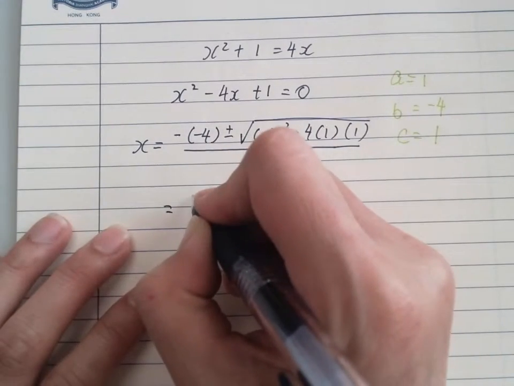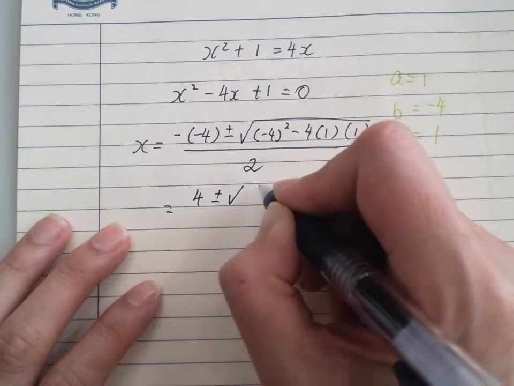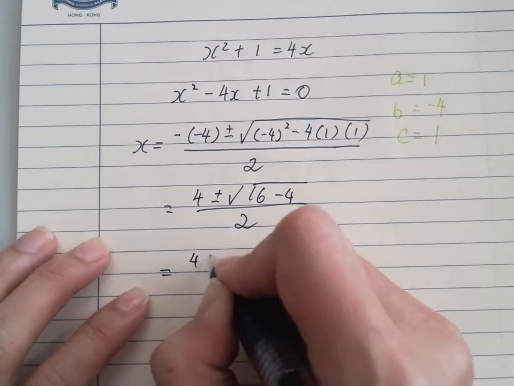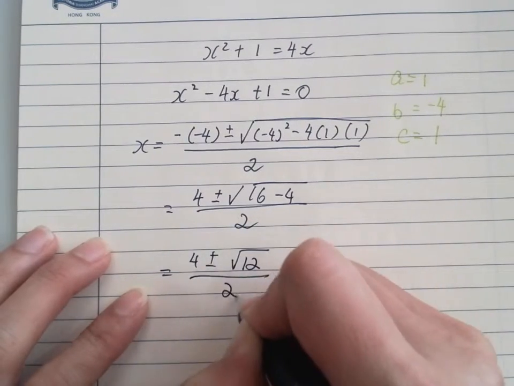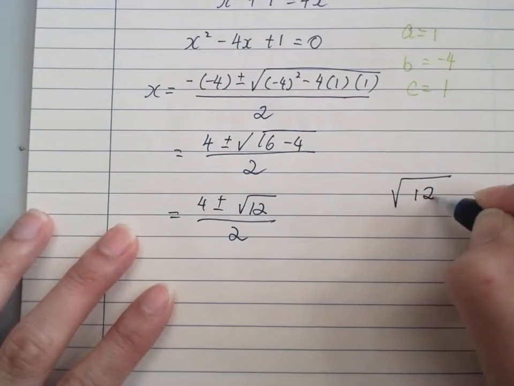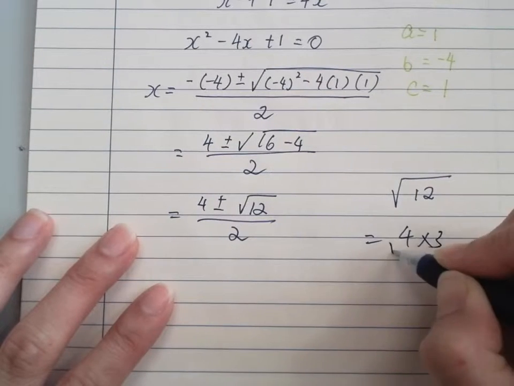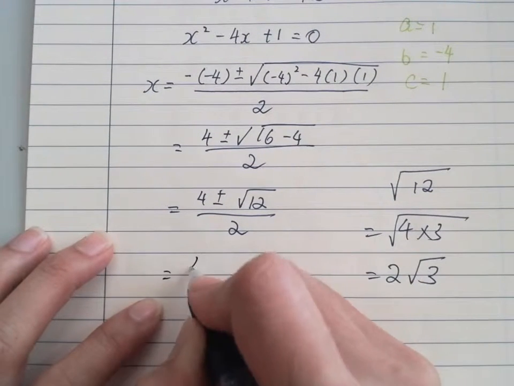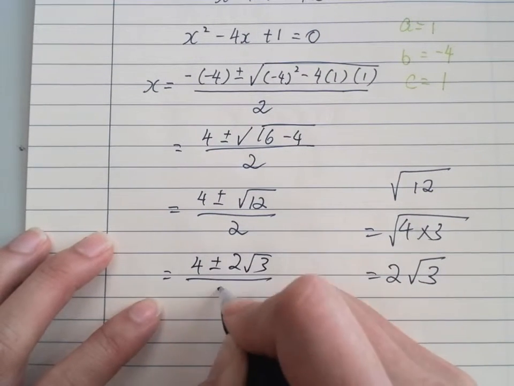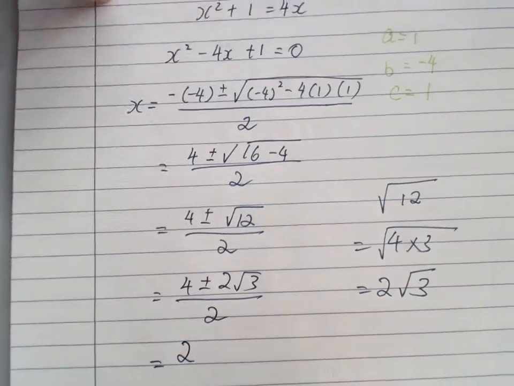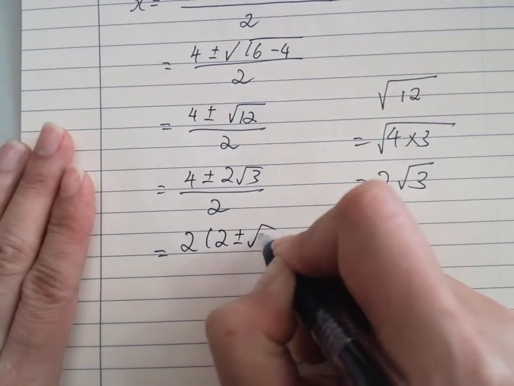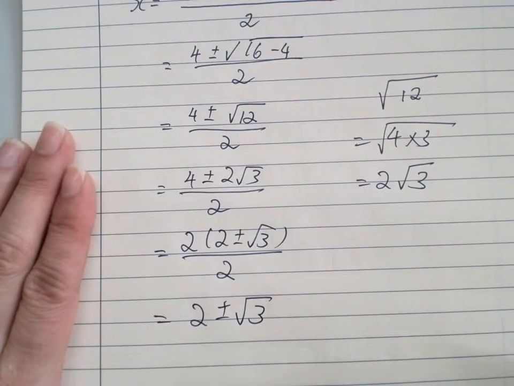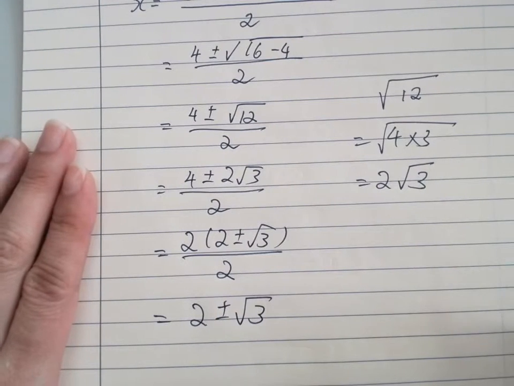Alright, so we have 4 plus or minus square root 16 minus 4 over 2, which is 4 plus or minus square root 12 over 2. Alright, on the side, 12 equals to 4 times 3. So it becomes 2 root 3 because the 4 could be square rooted. So I have 4 plus or minus 2 root 3 over 2. Take a common factor out. So we have 2 plus or minus root 3. Yep, so that is the quadratic formula.